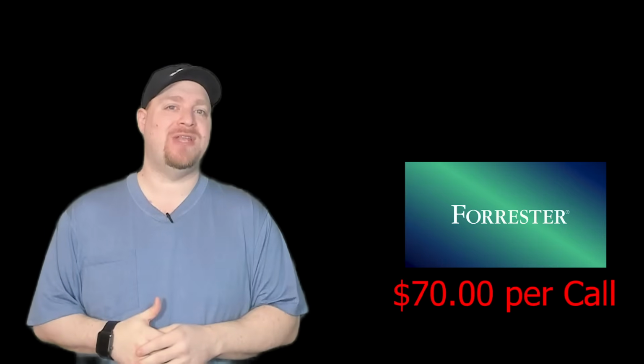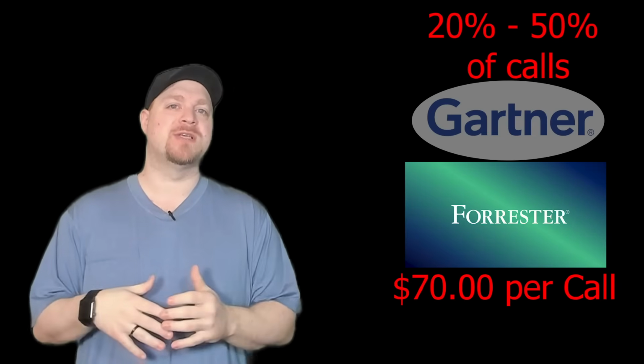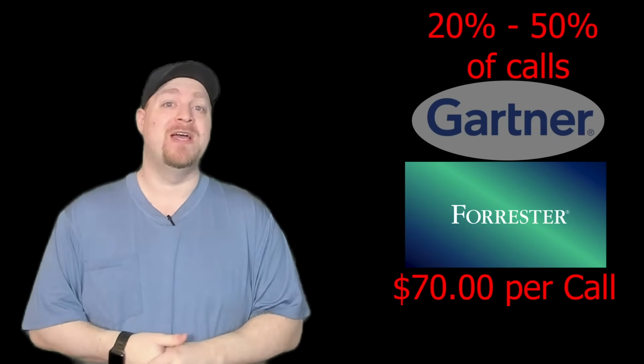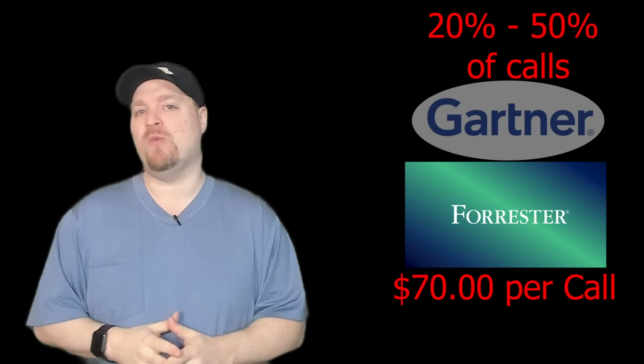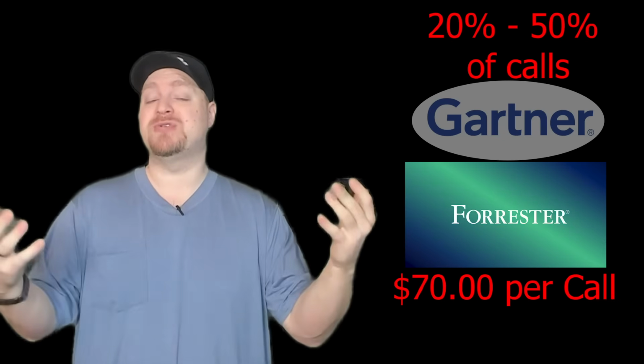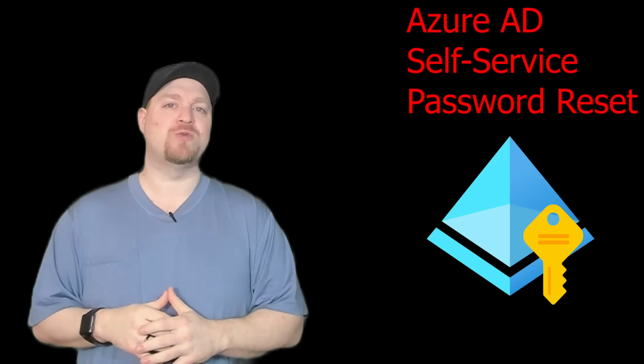The Forrester research firm did a study where they showed that the help desk call to do a password reset is on average about $70. And then Gartner did a study that said 20 to 50% of help desk calls have to do with resetting passwords. So if we can eliminate the need for your help desk or IT staff to do that work and put it back on the users themselves, you can save a lot of time and money. So let's enable Azure Active Directory self-service password reset.